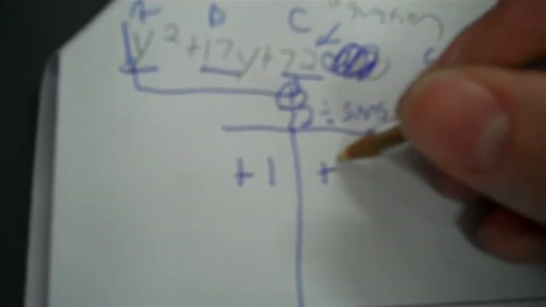So you start dividing. 72 divided by 1, 72. I don't think that adds to 17. You can check. Nope, it doesn't. Positive, positive. 72 divided by 2 is 36. That's 38. Nope.